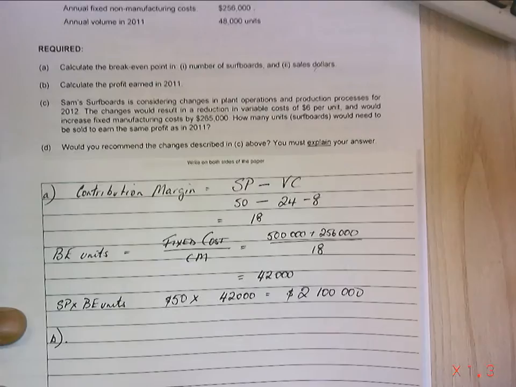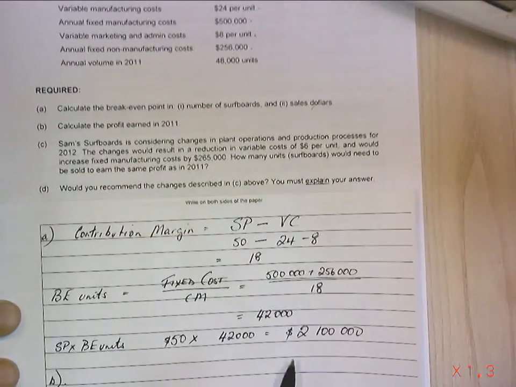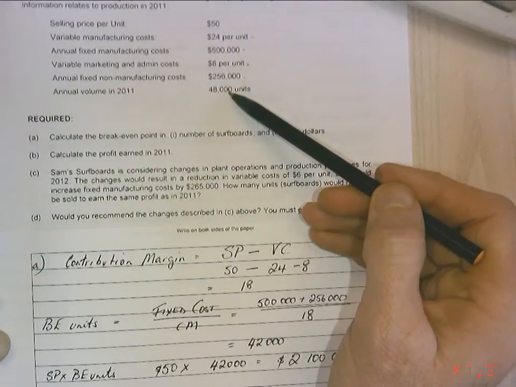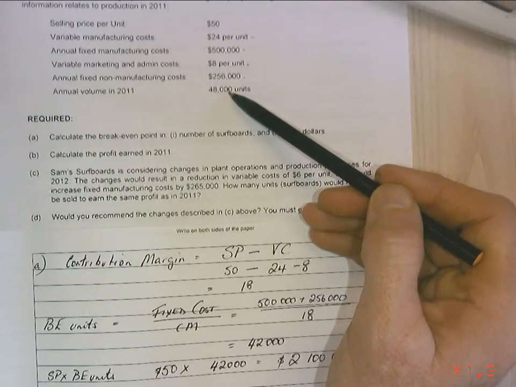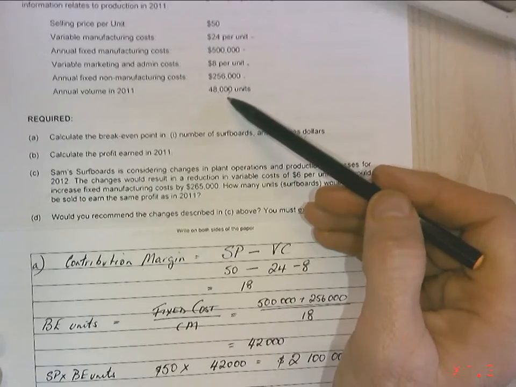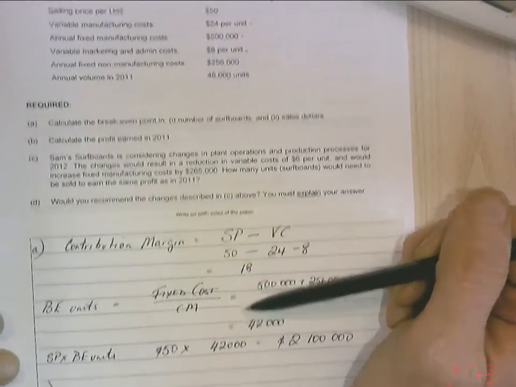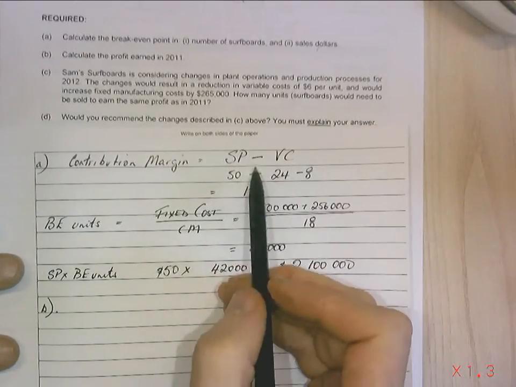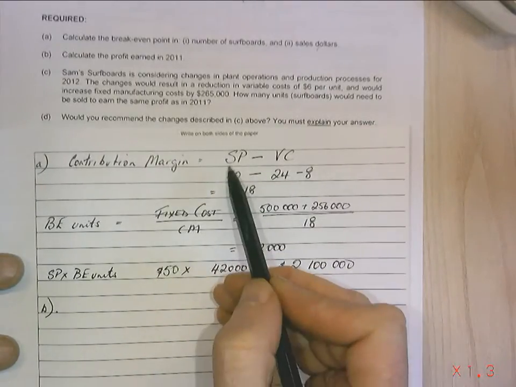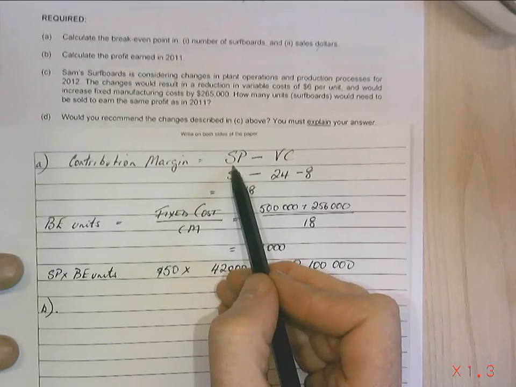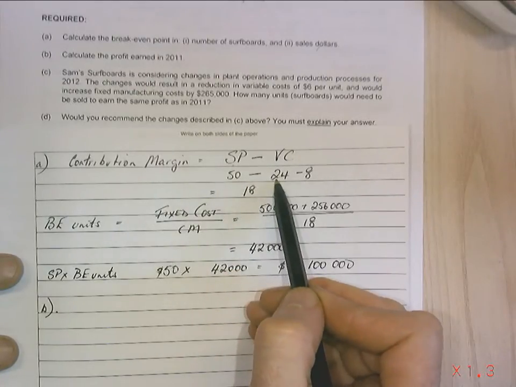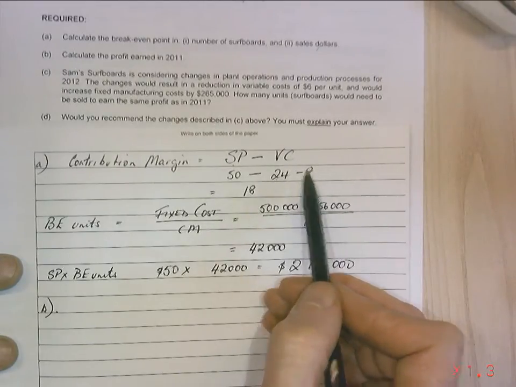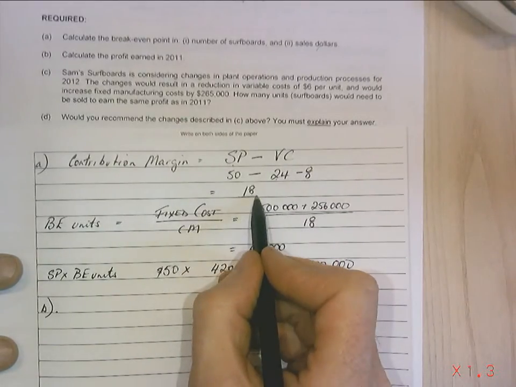It says calculate the profit earned. My profit earned, I've sold 48,000 units. Now I've got to work out how I'm going to go about it. I could do it the long way: 48,000 times 50 minus 48,000 times 24 minus 48,000 times 8, but I already know my contribution margin is 18.